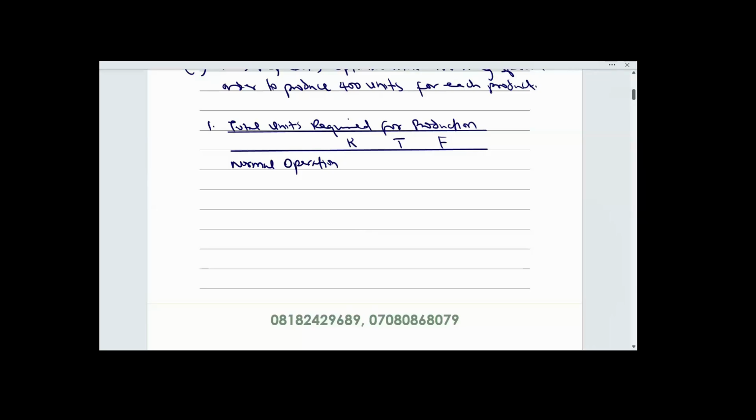For K, I will go back to the question. If the company wants to produce product K is 500 units, 800 units for T, then 1,600 for F. That's normal production. So 500, 800, then 1,600. Then you have the special order to produce 400 units for each product.